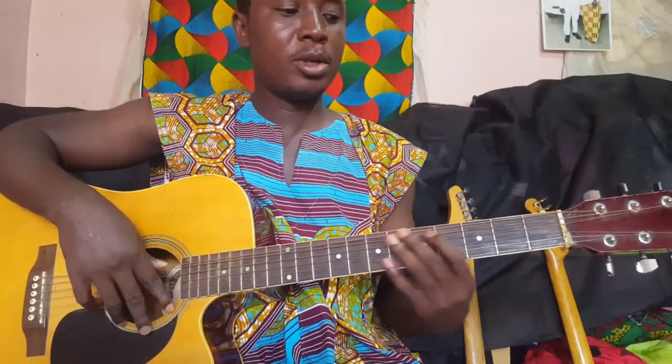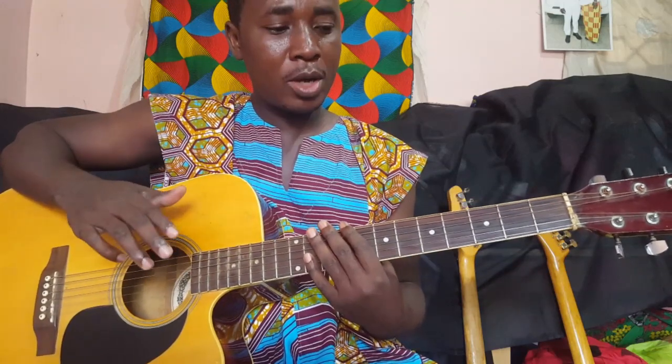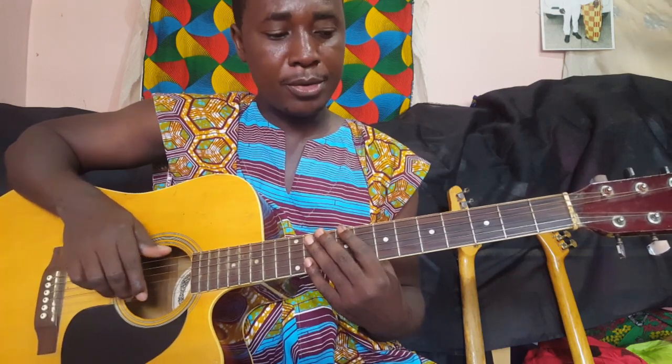The reading pattern we are going to play is in D major. So we are going to identify the second note, the third note, and then the fourth note of D major.